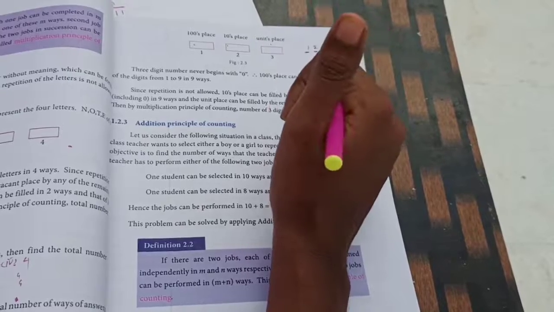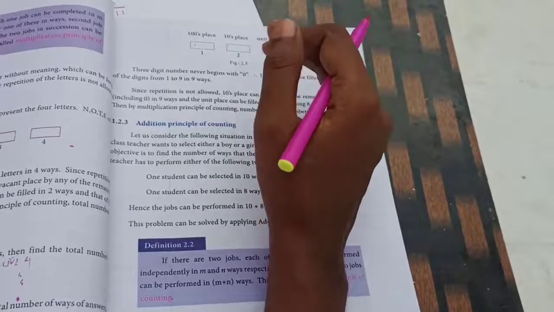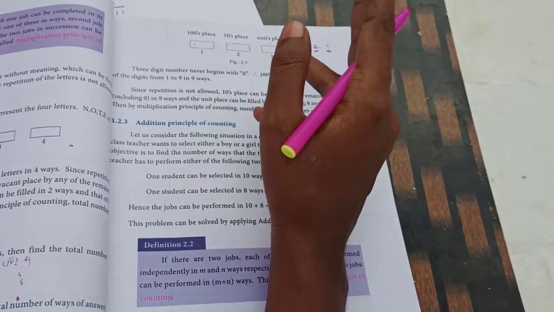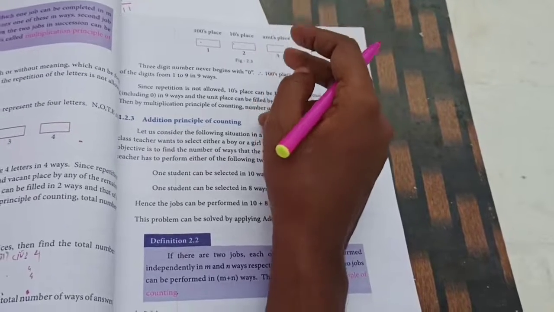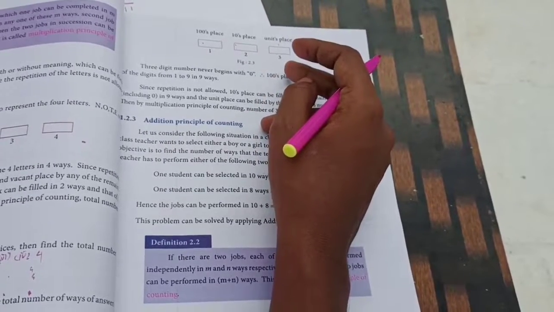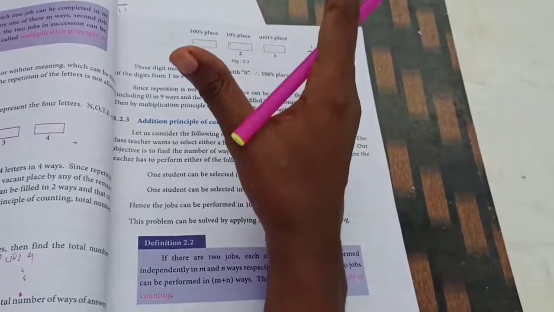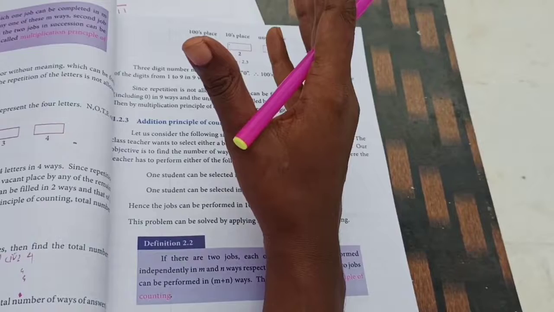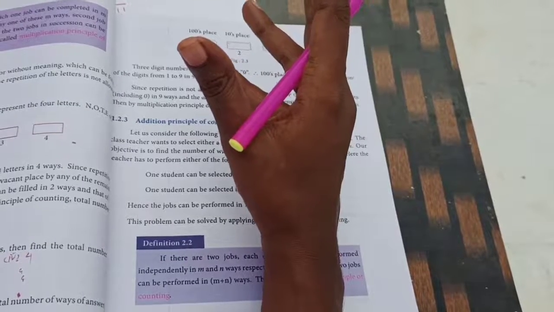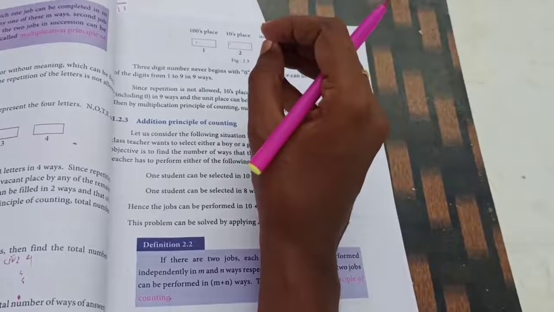Is there any chance to begin a 3-digit number with 0? No, is it right? What's the first 3-digit number? Smallest 3-digit number? 100. How much will it start? 1. What's the biggest 3-digit number? 999. You have learned this in 3rd standard or 4th standard. Yes. So the smallest 3-digit number is 100.